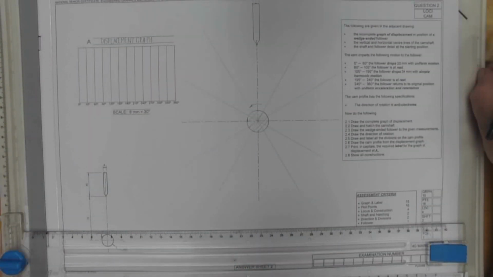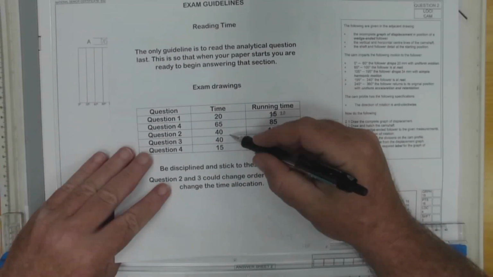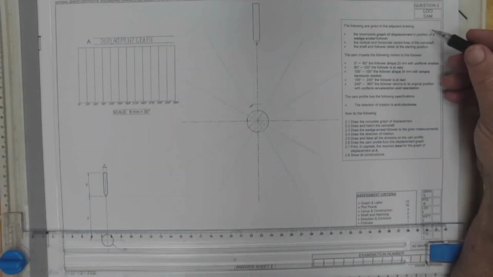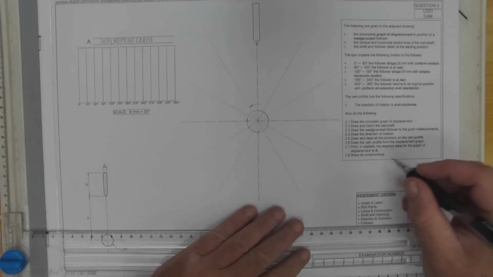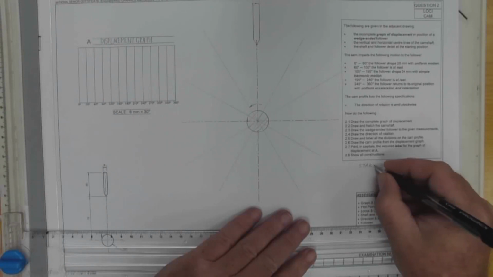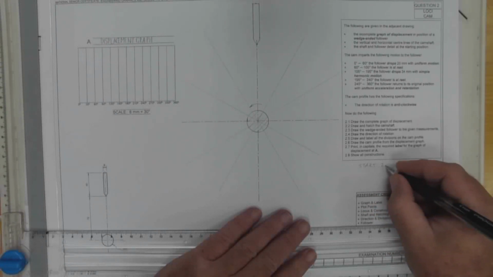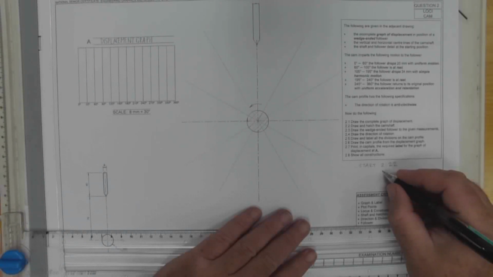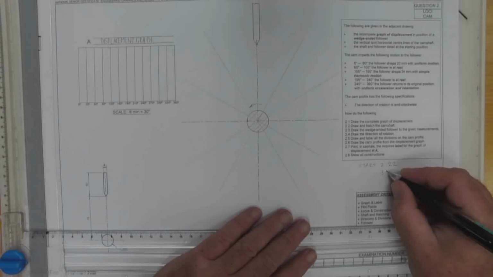With this drawing I want to make sure that I'm finished in my allocated time. I'm allocating myself 40 minutes for question 2. This is the only question in question 2, so I don't have to split it up. My start time here is 2:22, so I need to make sure that I'm finished by 3:02.